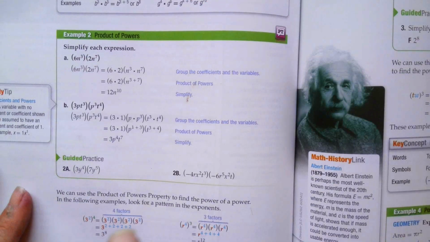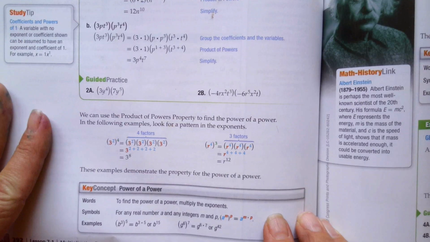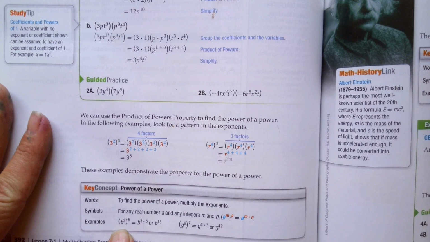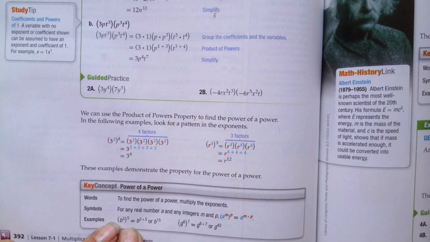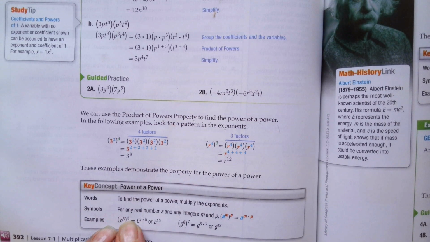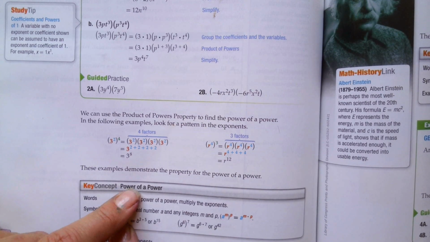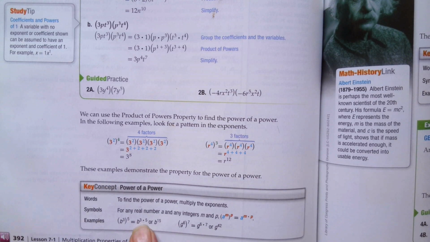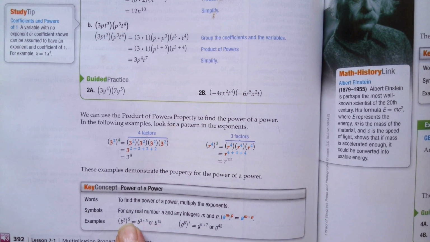Then we have power of a power. So when we're multiplying like this, when we have a base and an exponent and we're putting that to the power, so we have a power of a power, you basically multiply these two numbers together and it becomes b to the 3 times 5, or b to the 15th power.